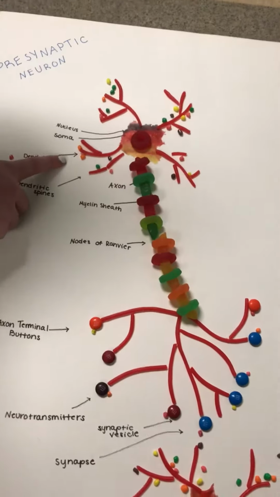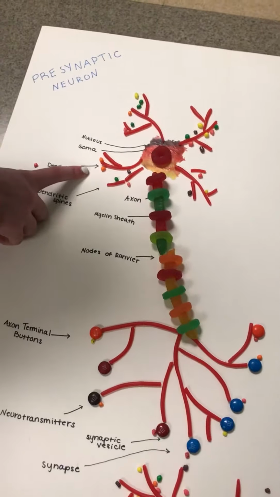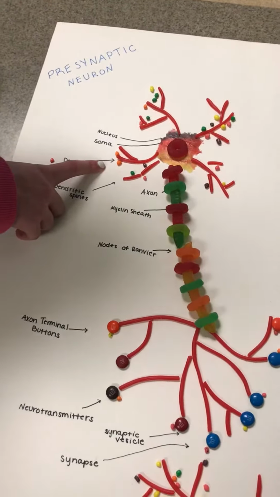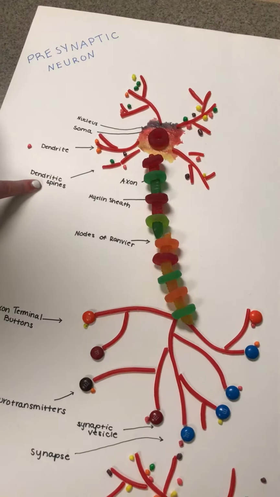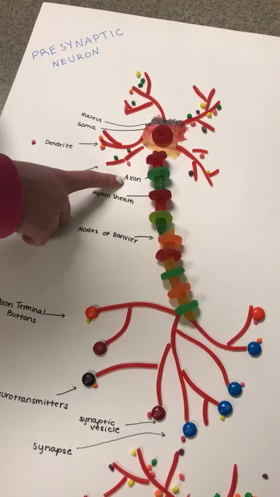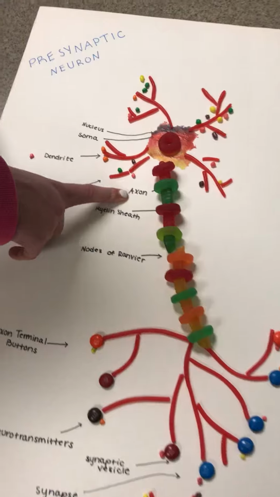Branching off the nucleus are the dendrites, which receive and send messages, and on the dendrites are the dendritic spines, which are storage sites for synaptic strength and send signals. Then is the axon, which carries information away from the cell body.